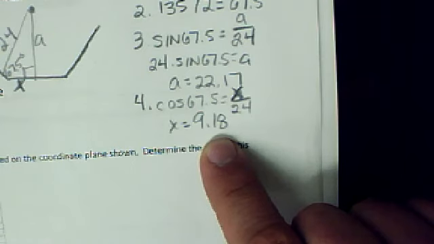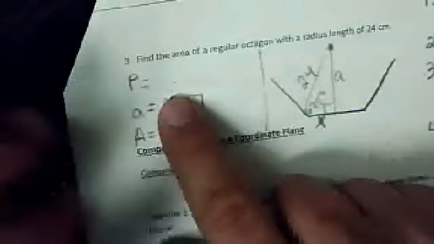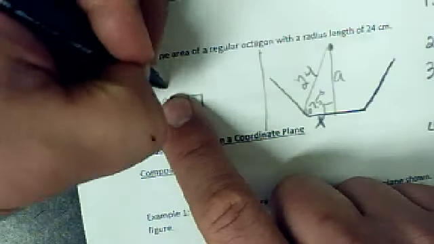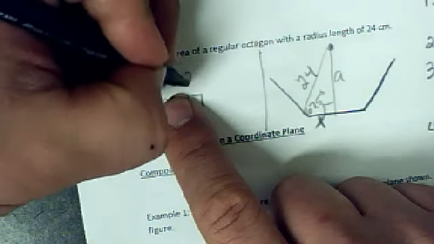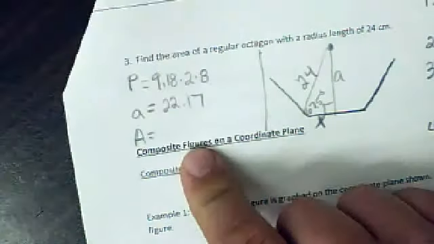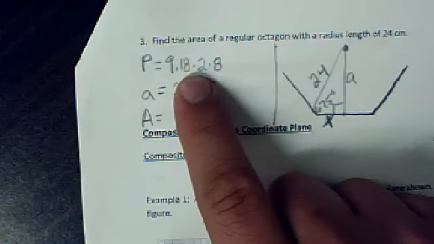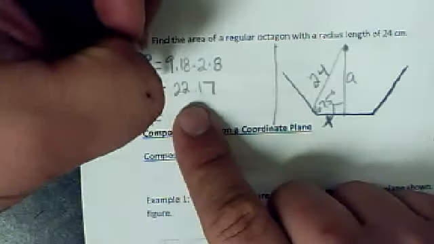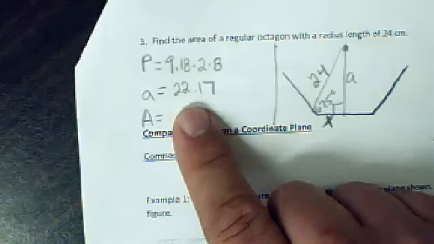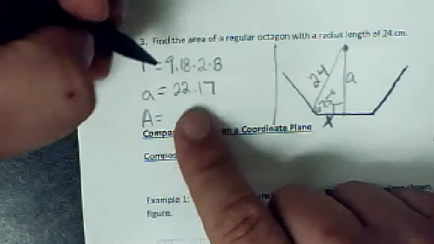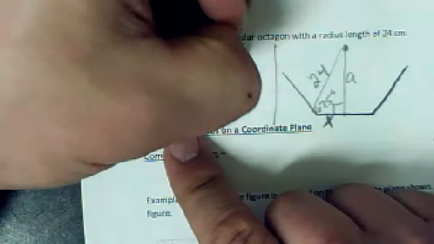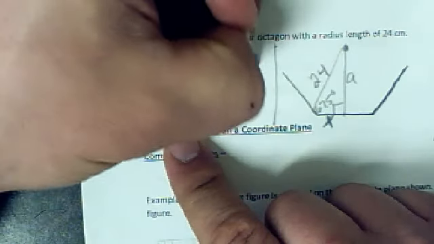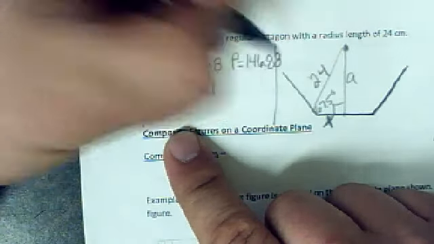Then it gets multiplied by 8 to get the full perimeter. So over here on perimeter, I'm going to say that 9.18 needs to be doubled and then multiplied by 8, because that gives me a full side length by doubling it, and then the full perimeter by multiplying it by 8. So that final perimeter value is going to be equal to 146.88.